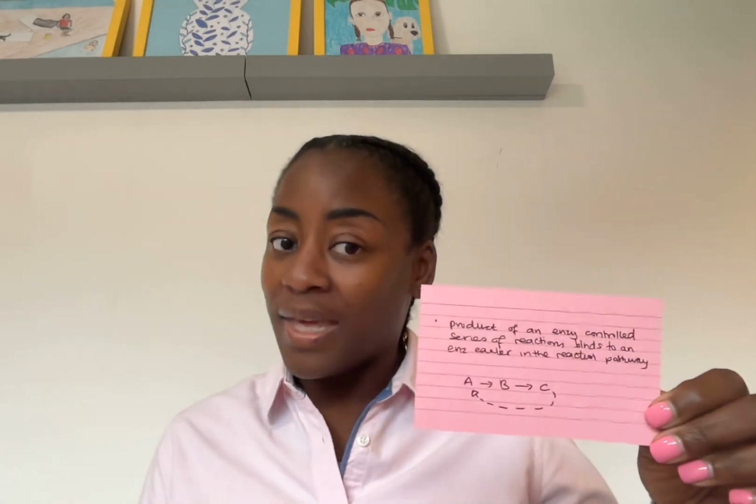The advantage of this is that we don't get buildup of too much product because the product stops the reaction from happening. This is an example of negative feedback. We don't want buildup of too much product. That product could be toxic, it could be dangerous. So the product inhibits formation of itself. This is end product inhibition.